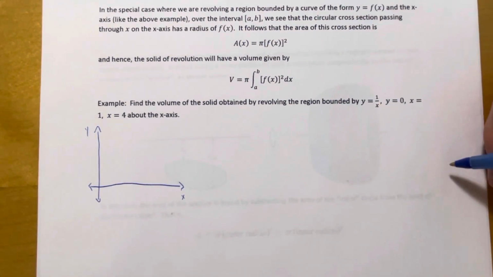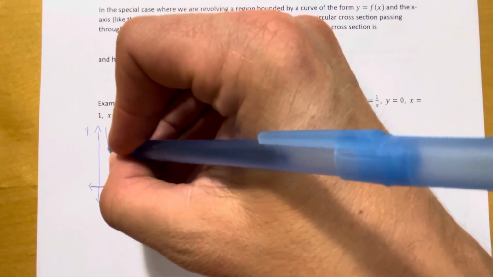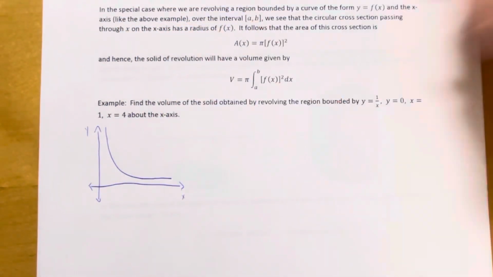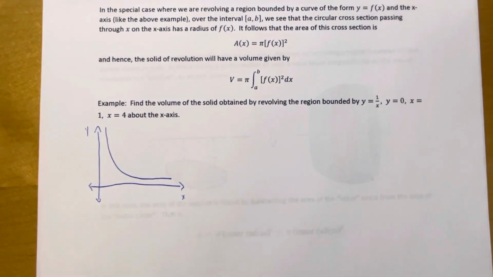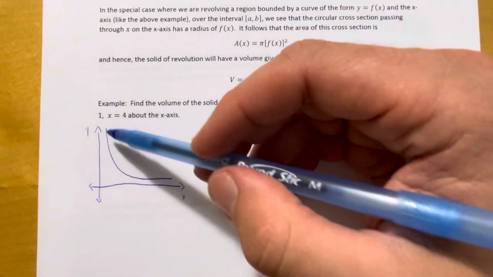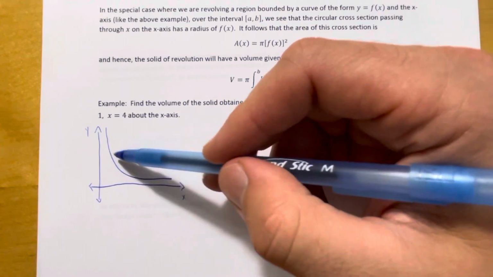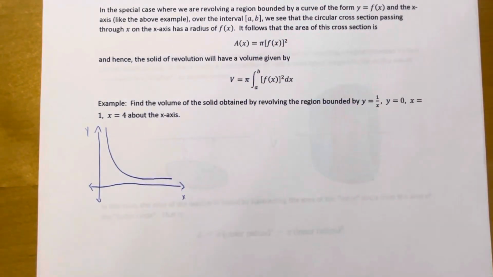Y equals 1 over x is a hyperbola. And here's the branch of it that we care about. It's going to look kind of like that. Accuracy is somewhat important, but not super important here. So I'm not worried about this thing having the correct scale or any of that. I just need enough information to be able to solve the problem.